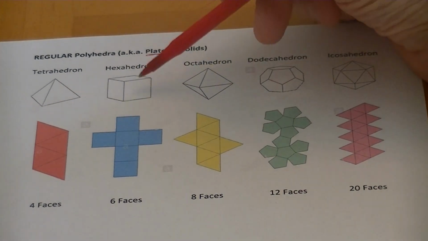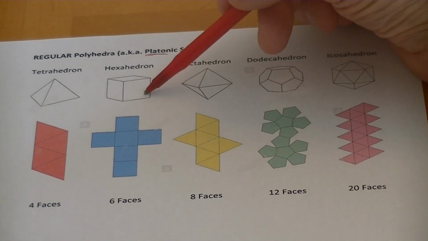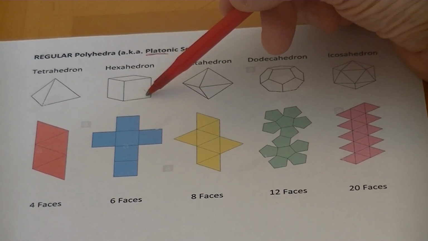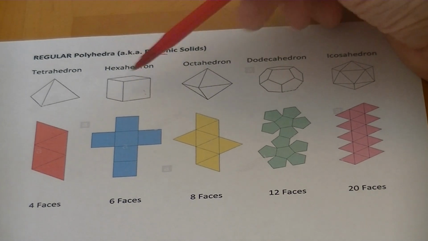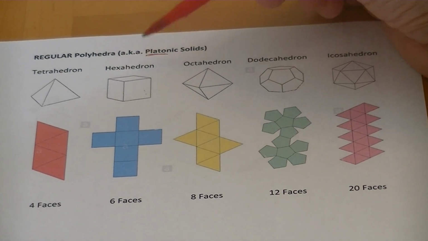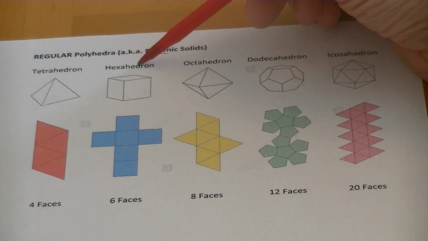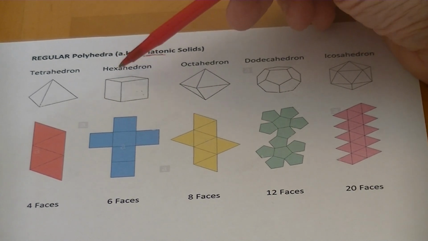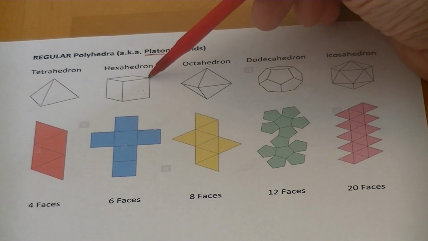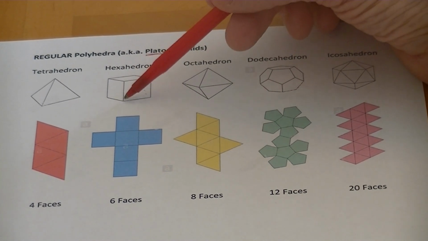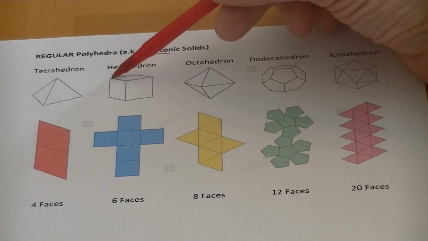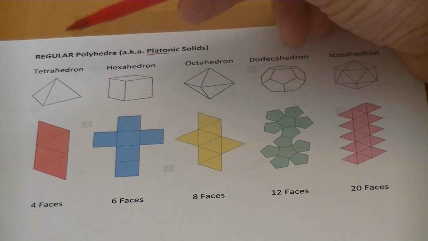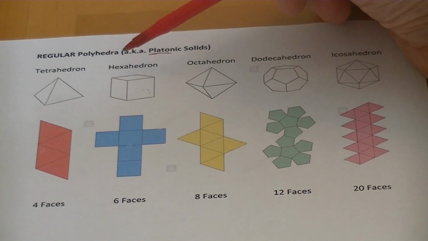So for instance, a cube is a regular polyhedron. The general term for a 6-sided polyhedron is a hexahedron, but if every surface of that 6-sided polyhedron is the same regular polygon, in this case every surface is the same square, it's called a regular polyhedron.